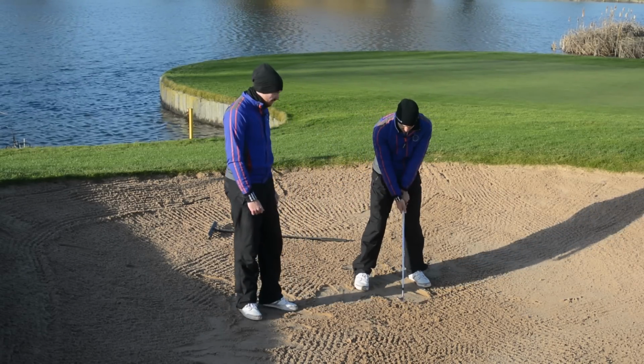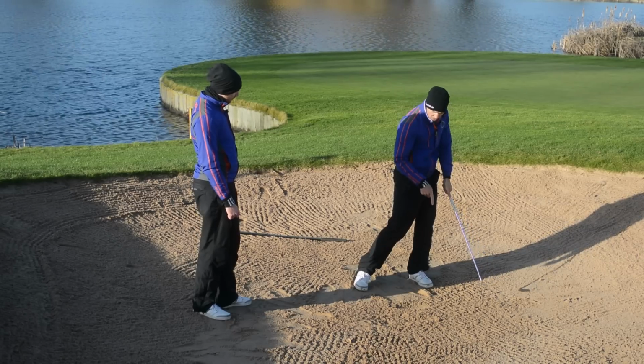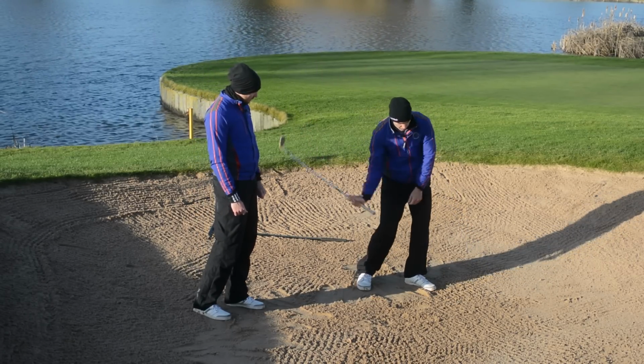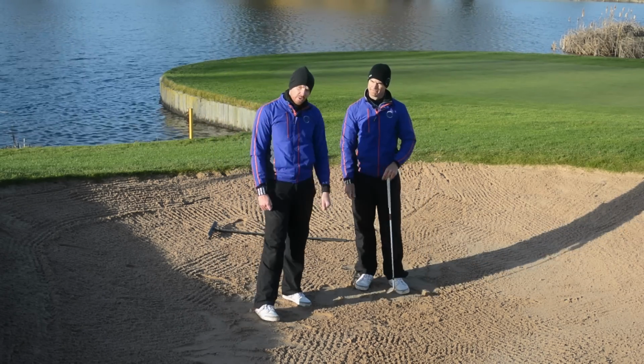One thing I see with a lot of amateurs is that when they hit the bunker shot, it's deep and there's no follow through because it's so steep and digging in. Whereas as you can see with my follow through, that club slides through and gets right up over my left shoulder. Andy, pretty good there, pretty good.